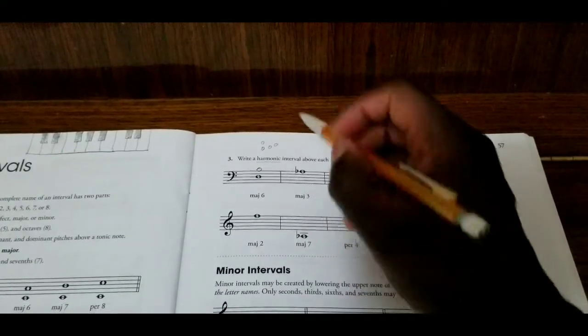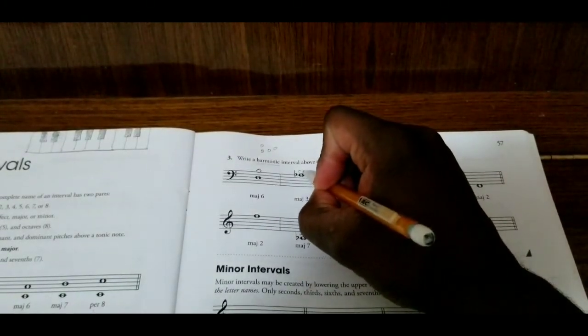Here's the note A flat, so I'm going to go ahead and draw my 3rd, which would be a C.